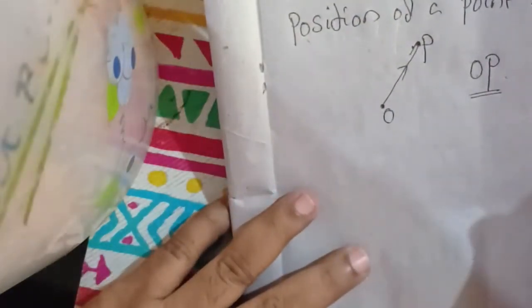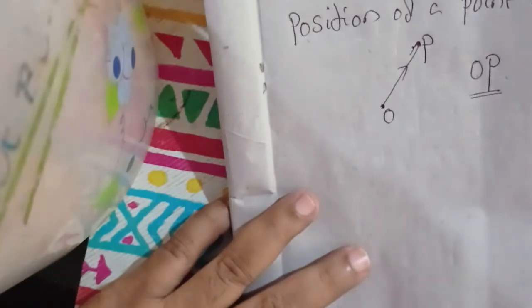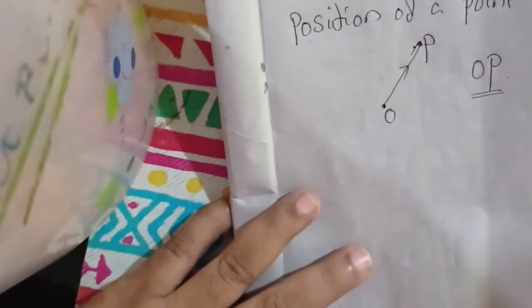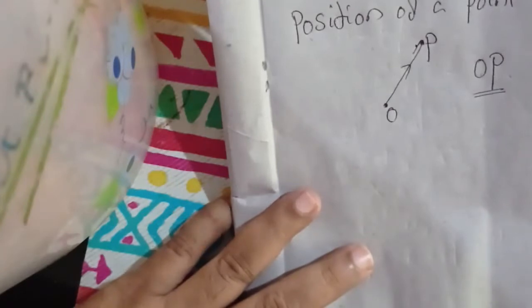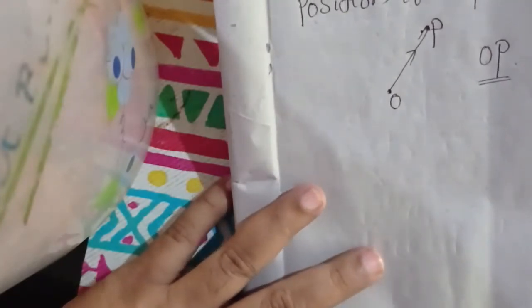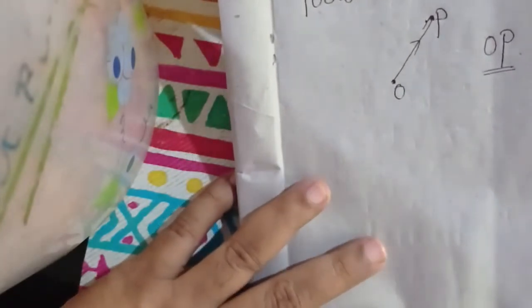Second case, representation of a vector, right? Representation of a vector in terms of position vectors of its endpoints. Now listen.